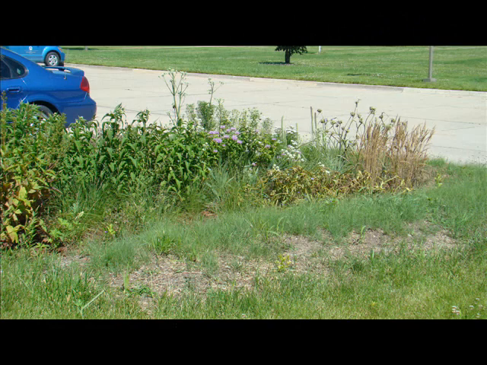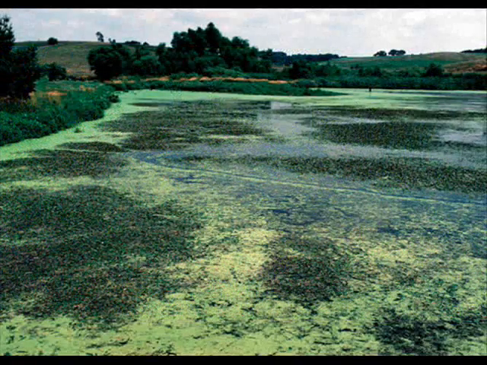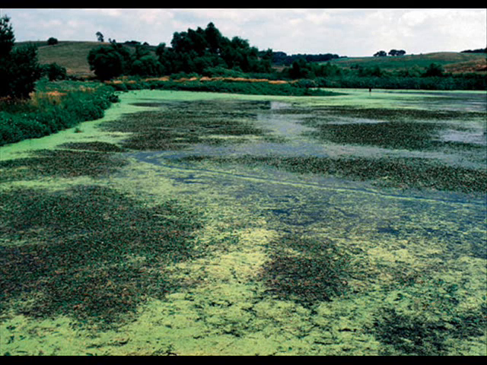Vegetation can also provide an indication of pollution. Some pollutants can kill vegetation and others can cause increased plant growth from excess nutrients.